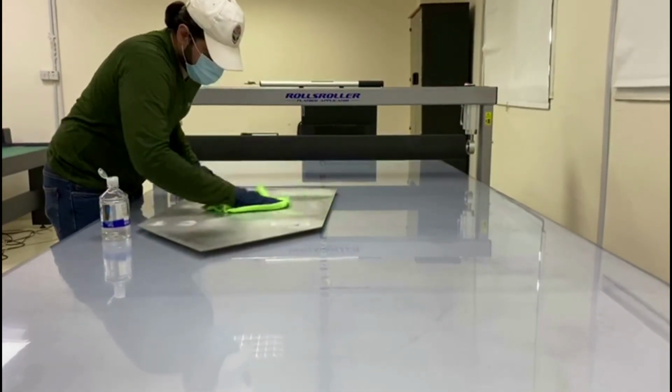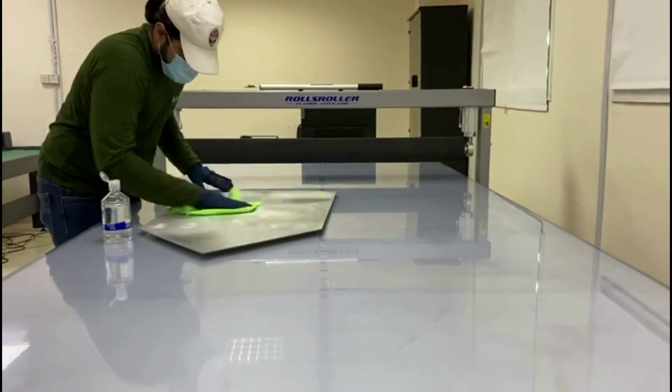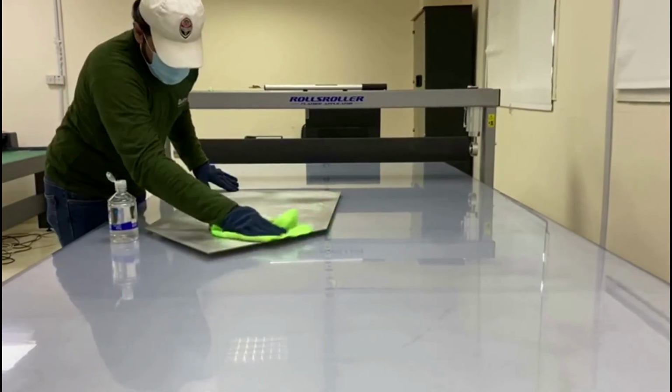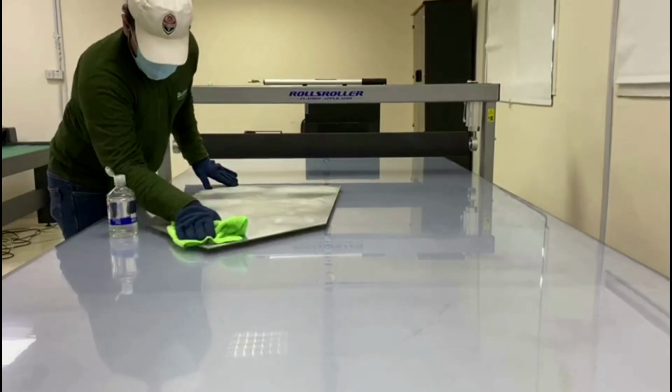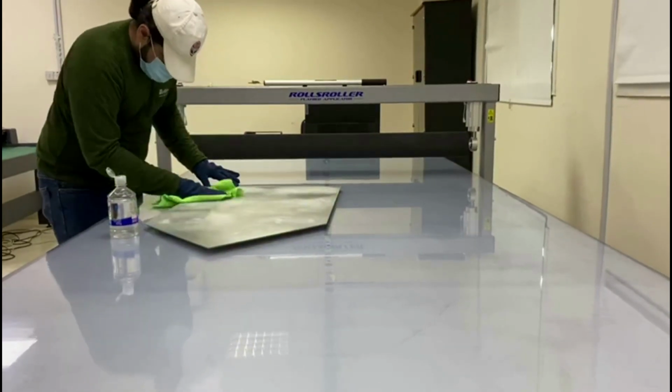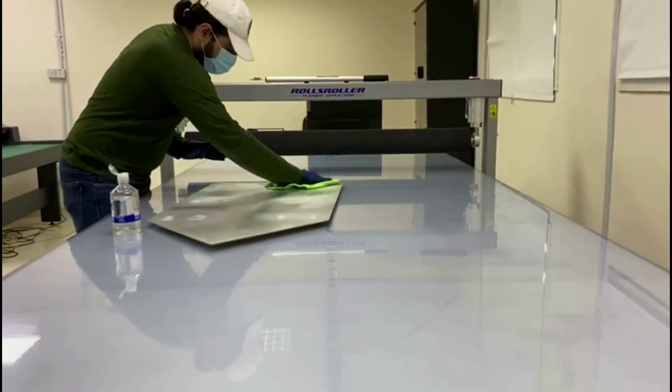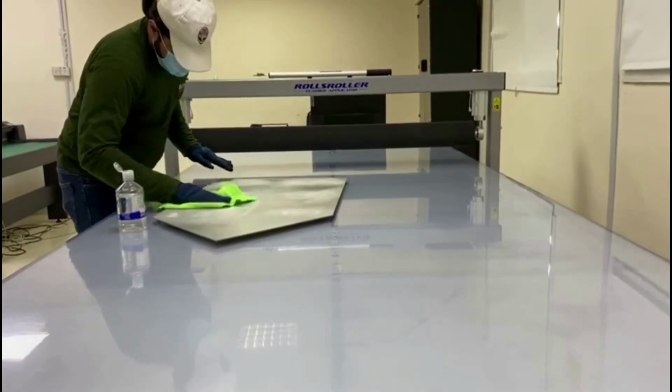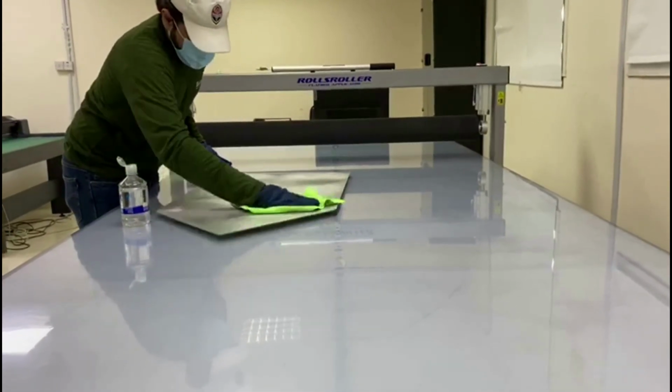First, cleaning is a very important procedure in preparing sign faces. In this process, the sanded aluminum sheet is cleaned with alcohol to remove dust, and again wiped with white cloth, to ensure complete dust-free surface, prior to application of film.